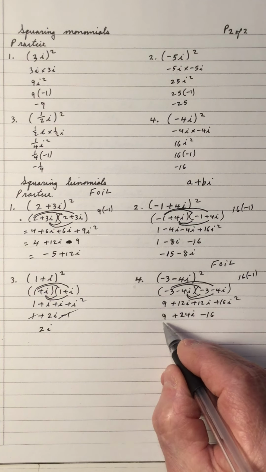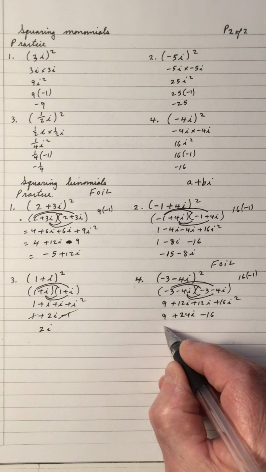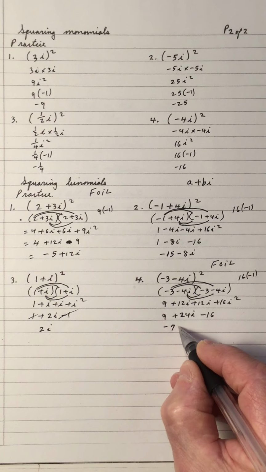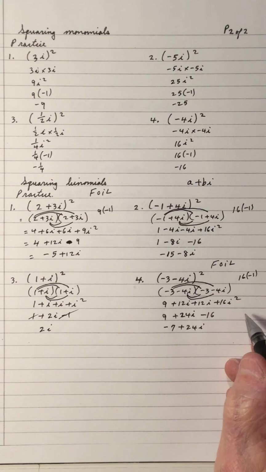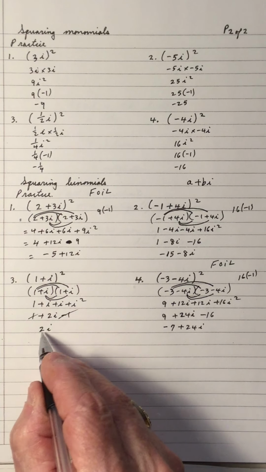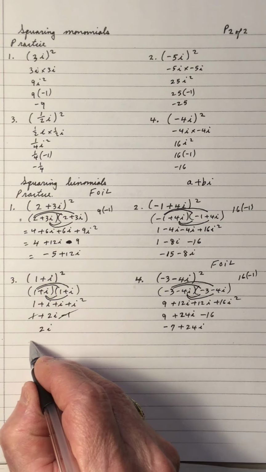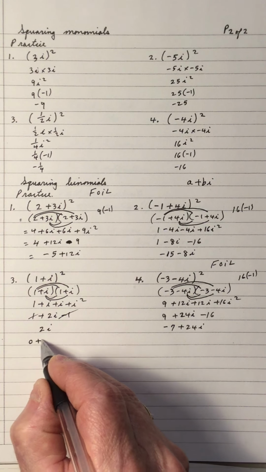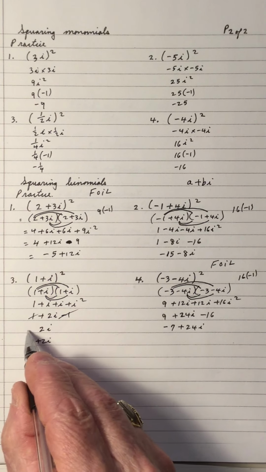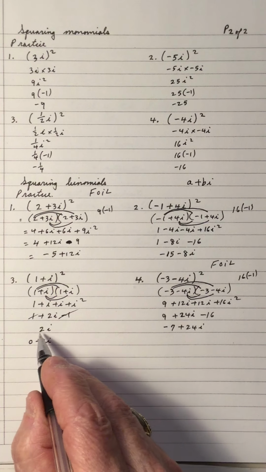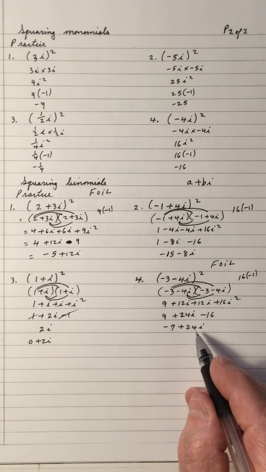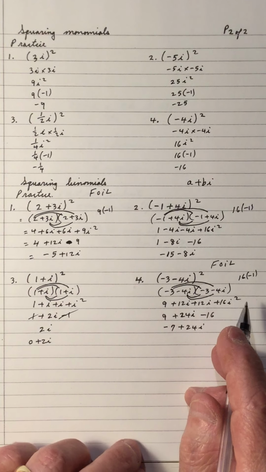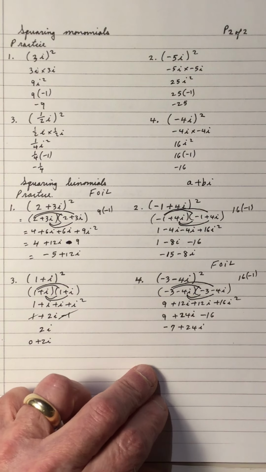And we add 9 and negative 16, which is negative 7, plus 24i. And notice number 3 here. If I want, I could say 0 plus 2i, because there's no real part, so 0 is the real number. But most teachers would be okay with 2i. And that's squaring monomials and binomials.